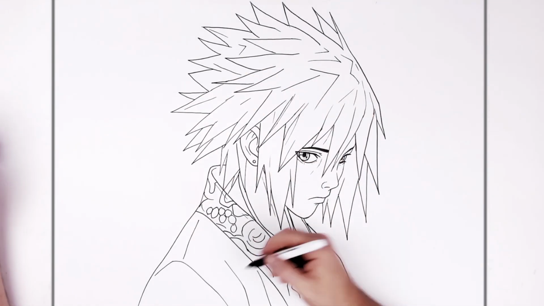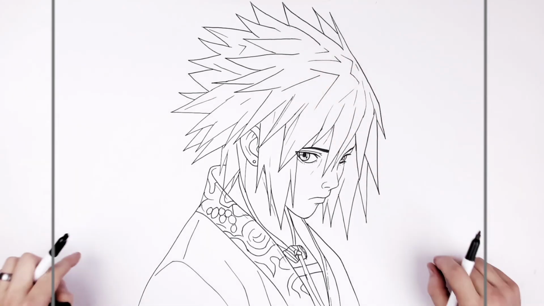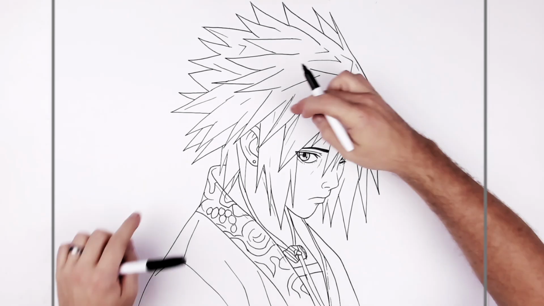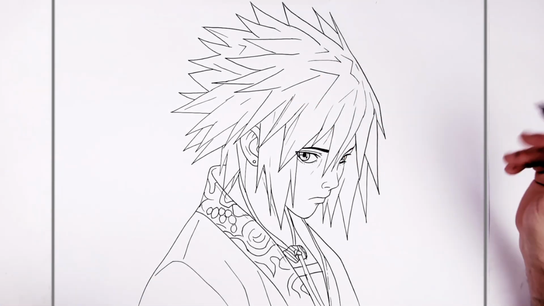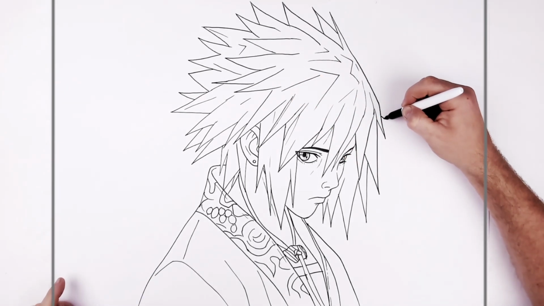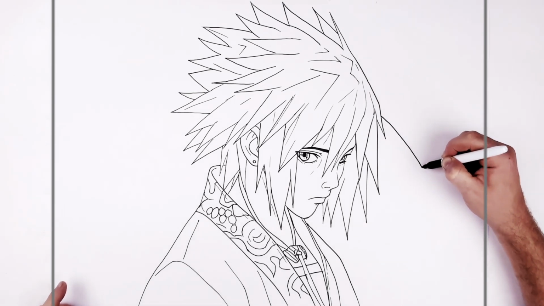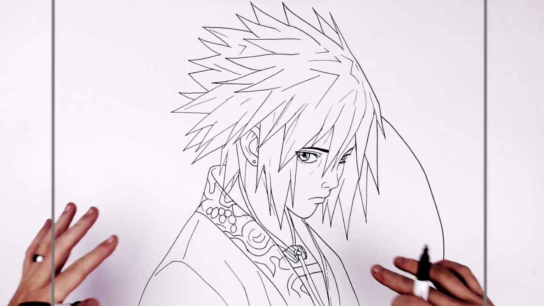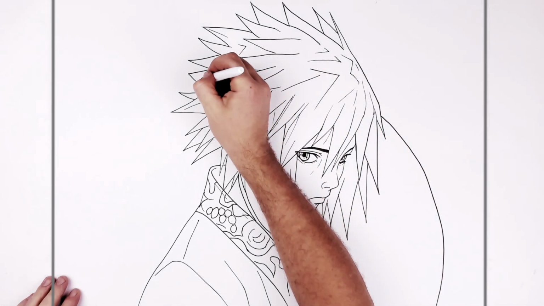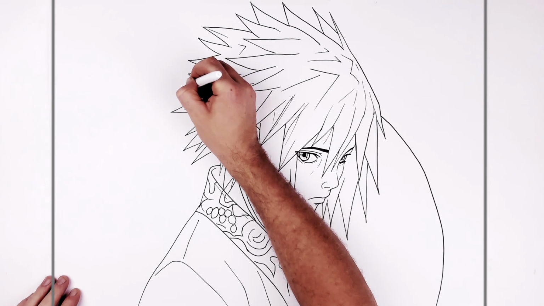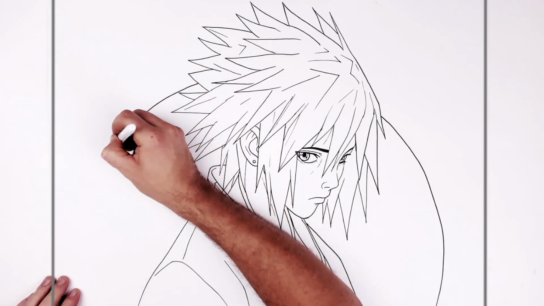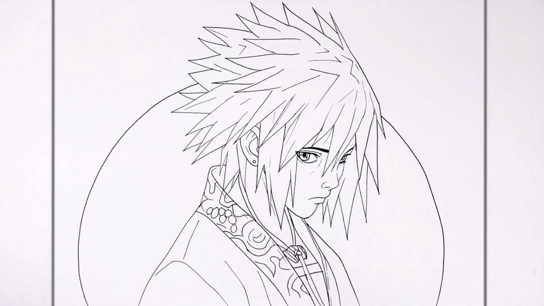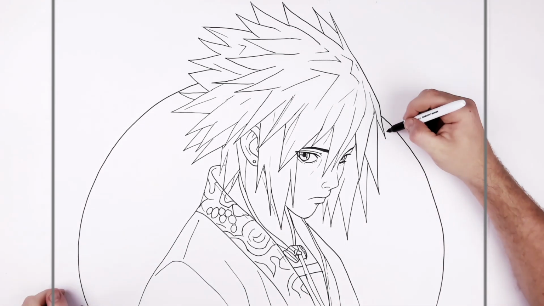Okay, right. So now he has a full moon in the background, right? But it's a Sharingan thing. So we've got this circle that comes around here. You can add it or not. I'm going to go for it. So curving. If you had a compass, a big one, you could use that. Boom, right, and it seems to have an edge.